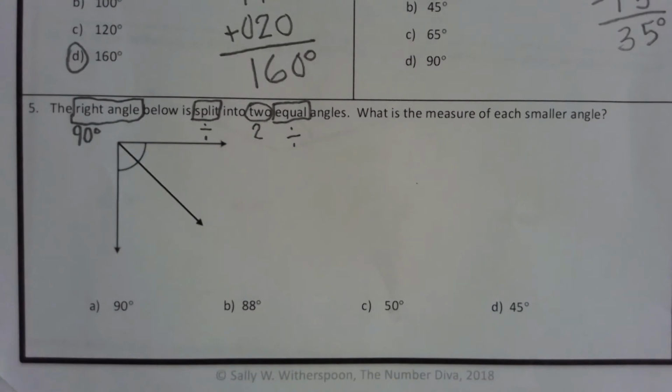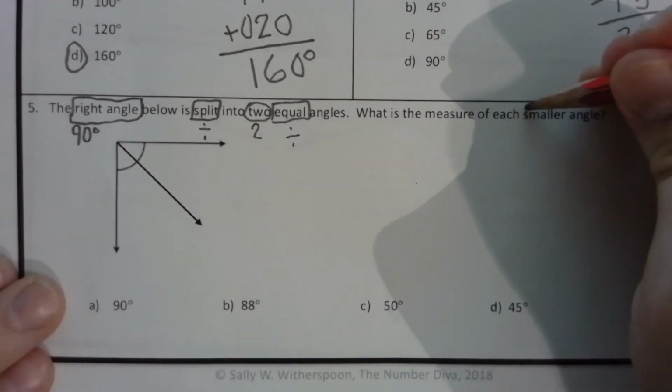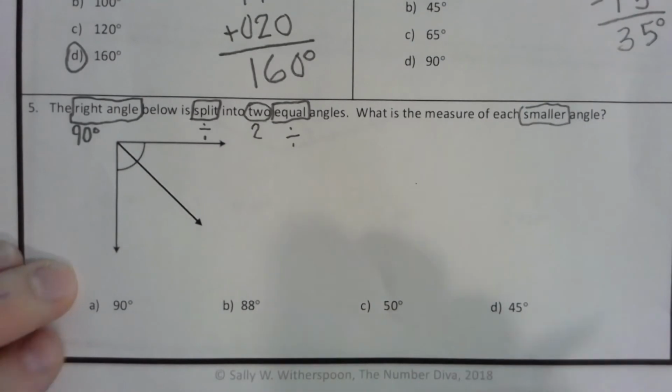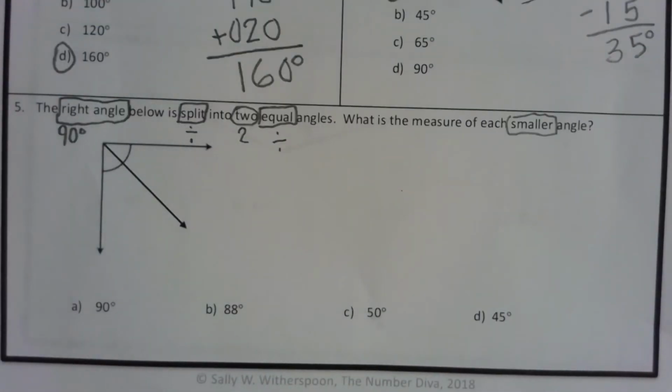Multiplication would be to give multiple of the same amount, right? So it's going in the opposite direction. And that says, what is the measure of each smaller angle? And when you split things, you get smaller amounts, right? Remember, when you subtract, you get smaller amounts, and when you divide, you get smaller amounts.